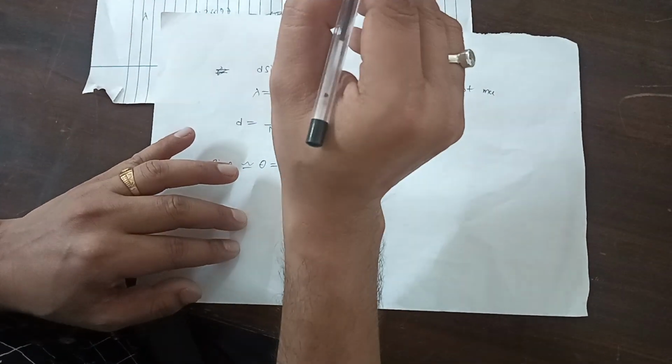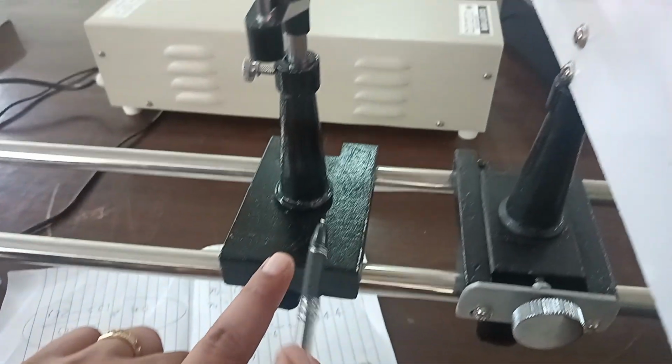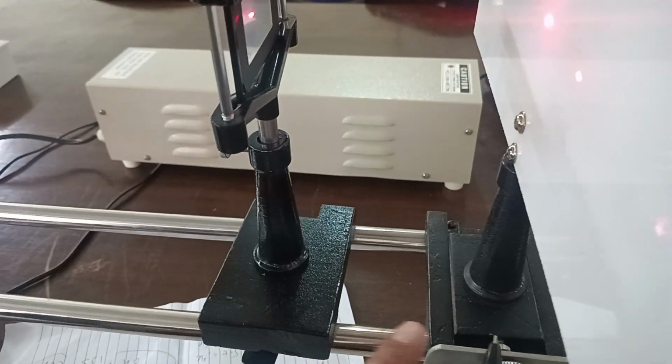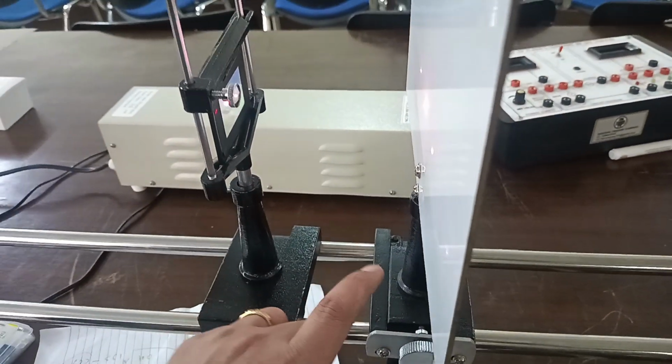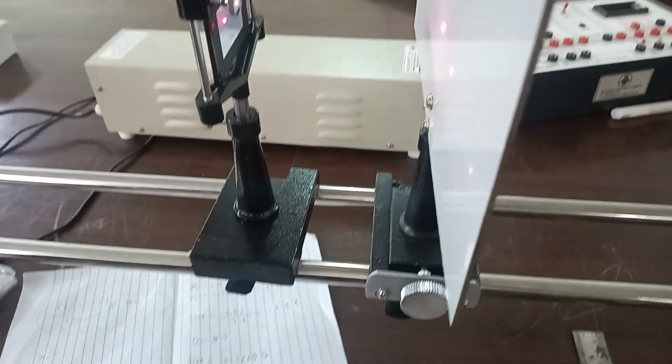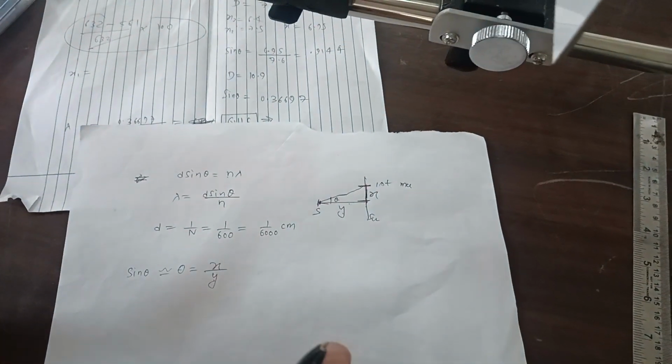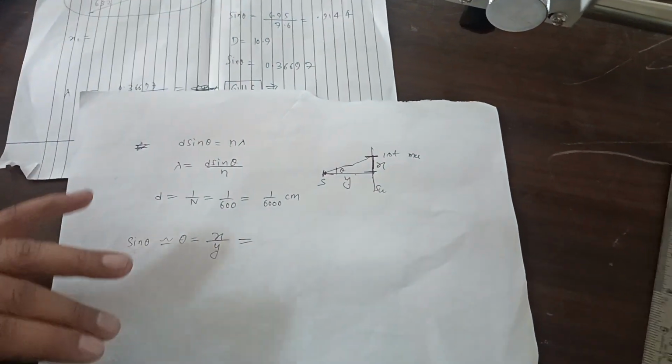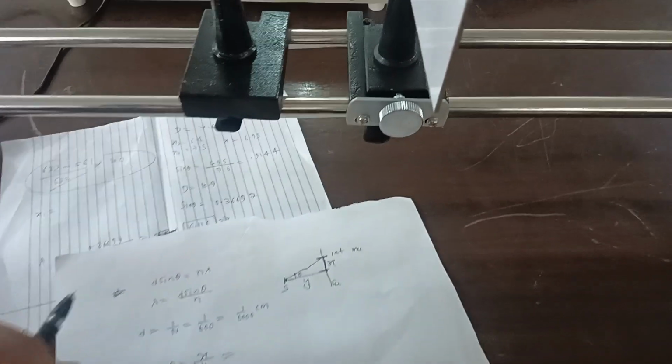So y is the distance between this grating element and this screen. Okay, so this is the grating element and this is your screen. I hope you understood this. Now measure these distances. I am using a scale here.